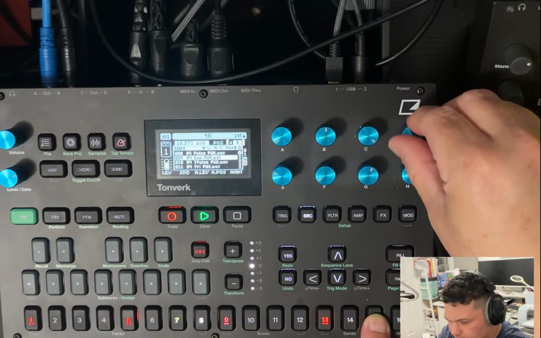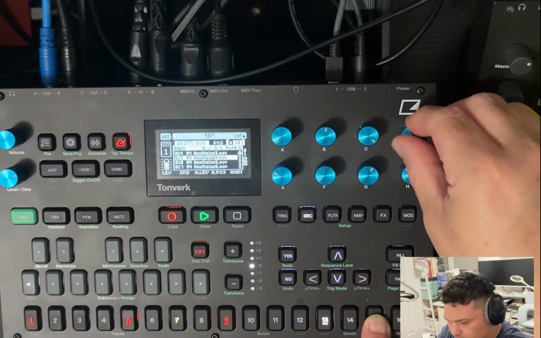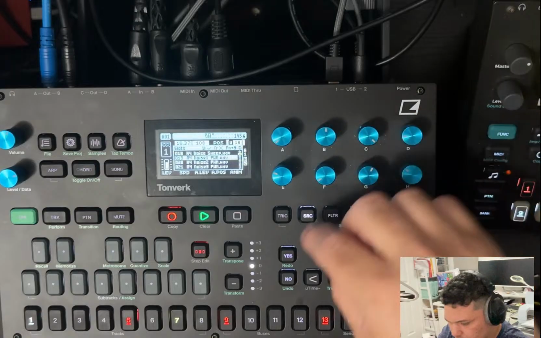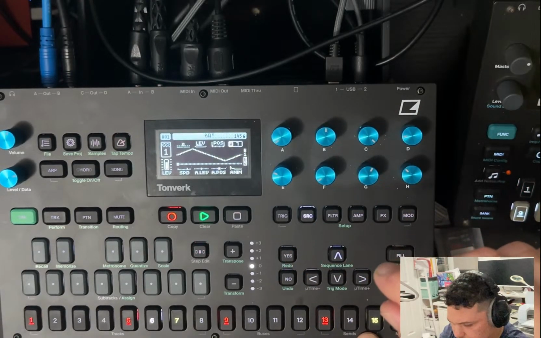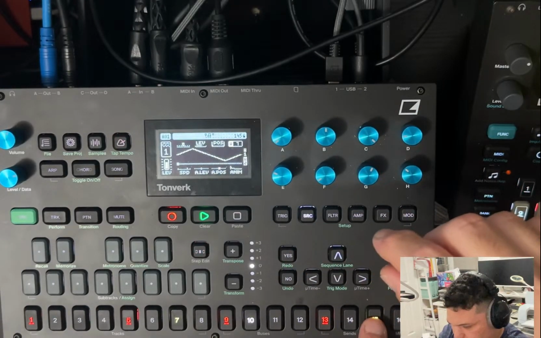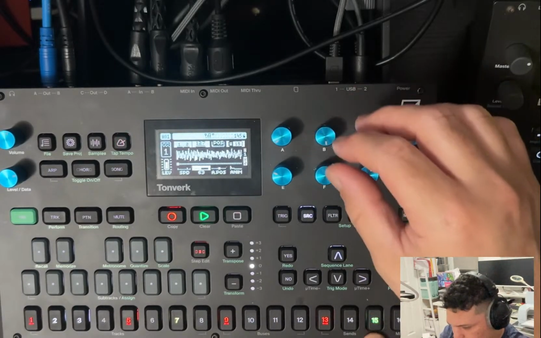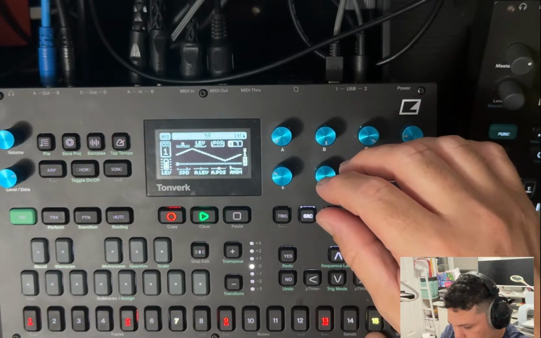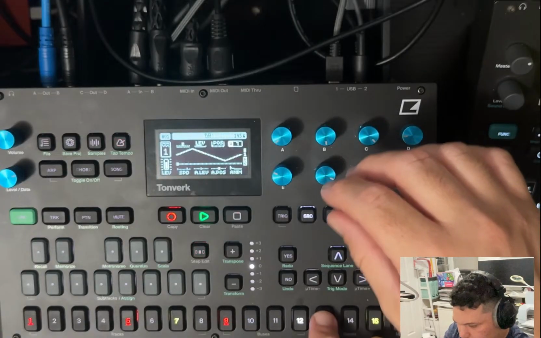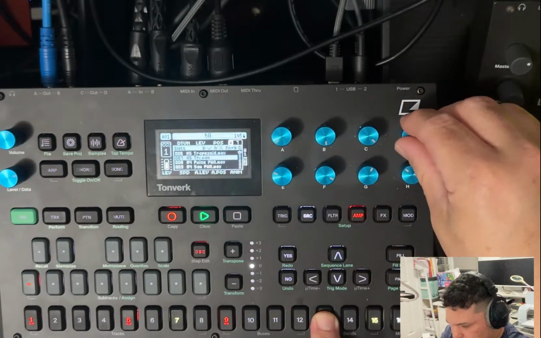You can even change the wavetable to a noise wavetable. Let's change the wavetable on this one.